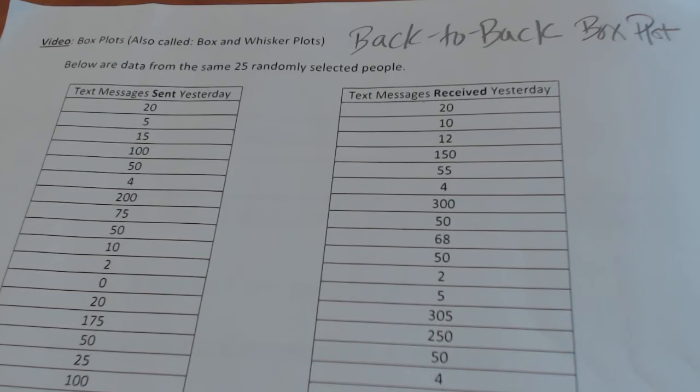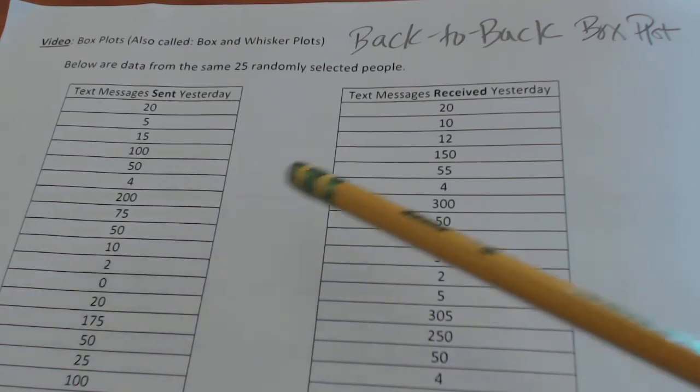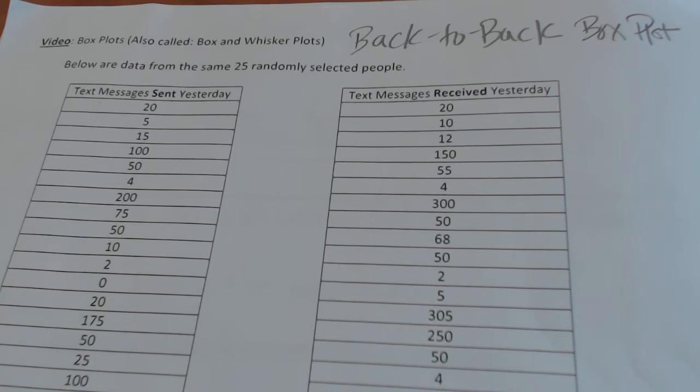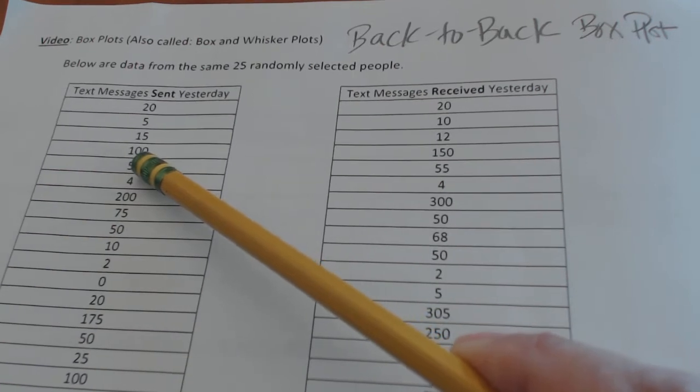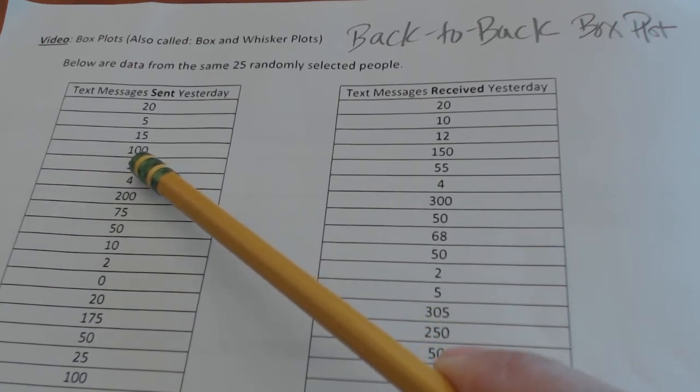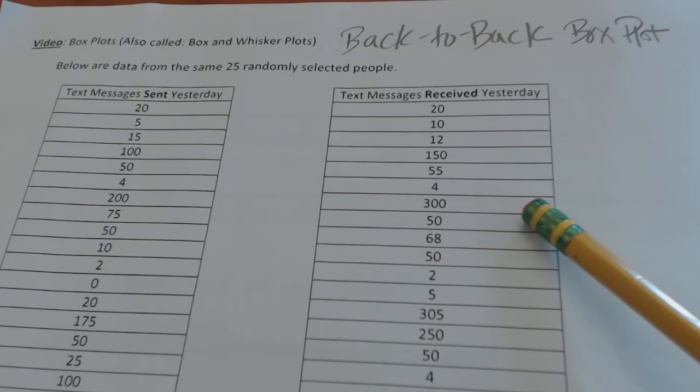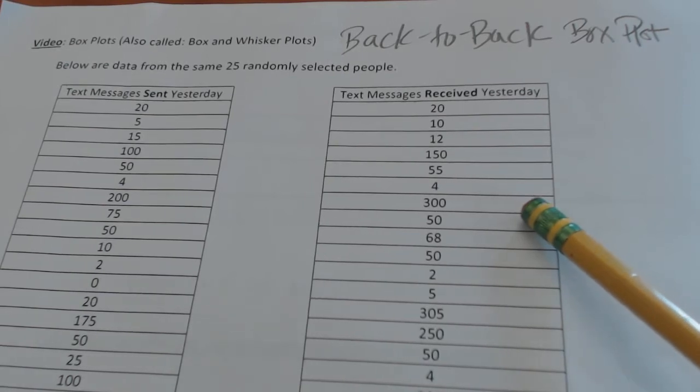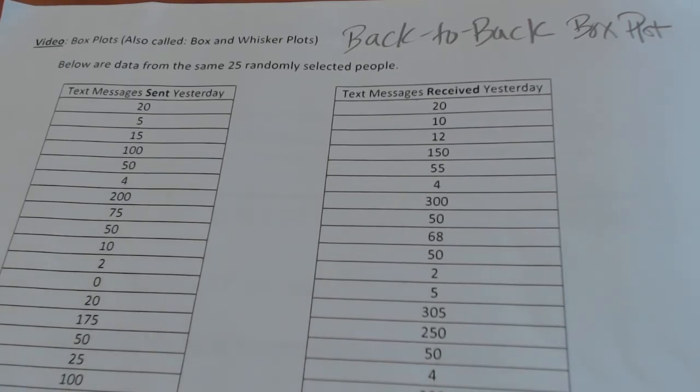What you see here, the data that you see below, is not a frequency table. I tried to separate it to make sure to show you that it's not a frequency. These are actually data taken from the same 25 randomly selected people. The first set is the text messages they sent yesterday. The second set of data is the text messages they received yesterday. So these are the number of messages.